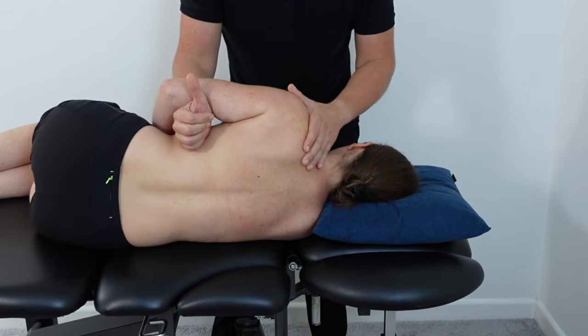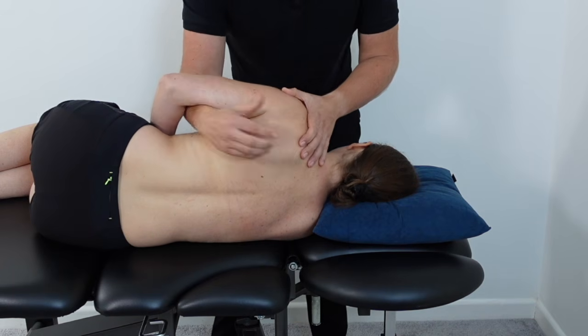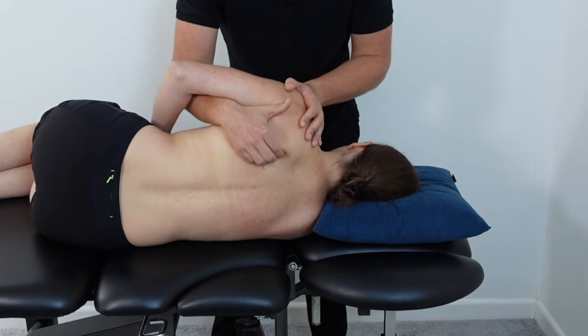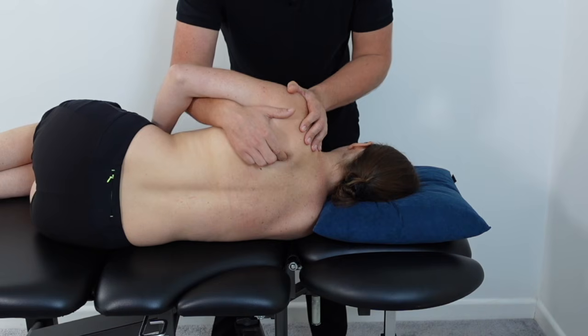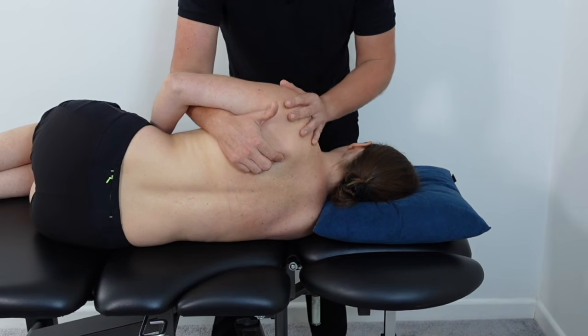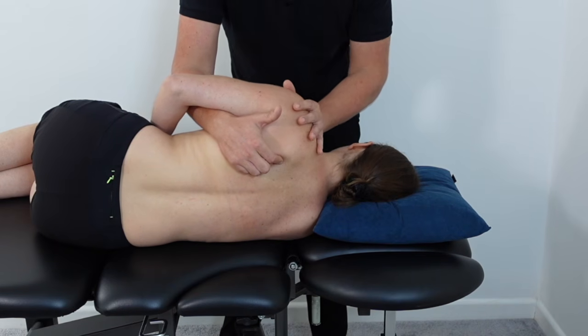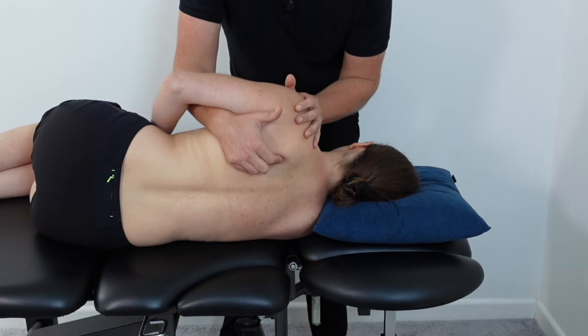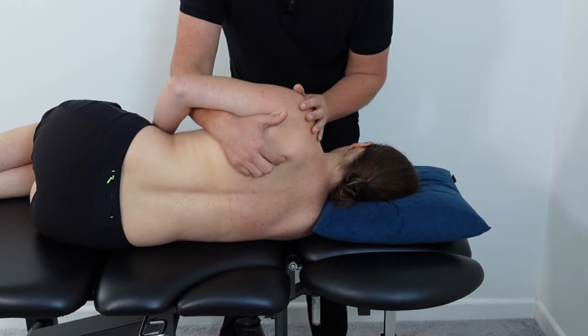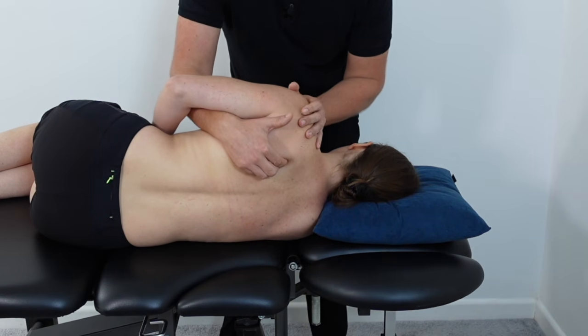This is one of my favorite scapular mobilization techniques. Use one hand to grab around the medial border of the scapula and the other hand to place over the top of the shoulder, so that you can also push the shoulder back, which will help to lift the scapula away from the rib cage.